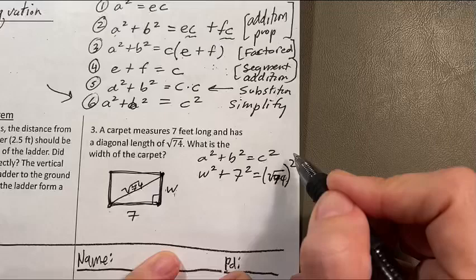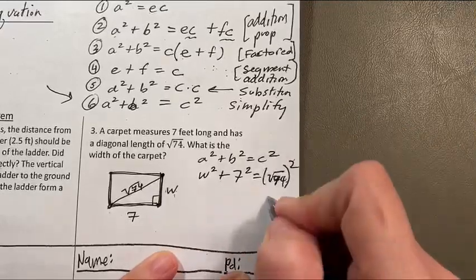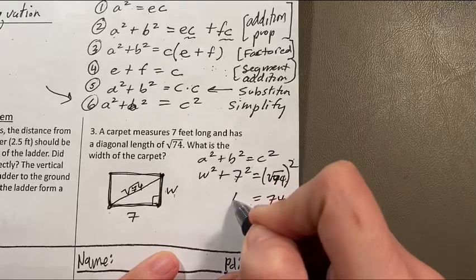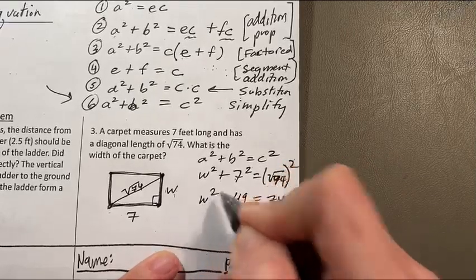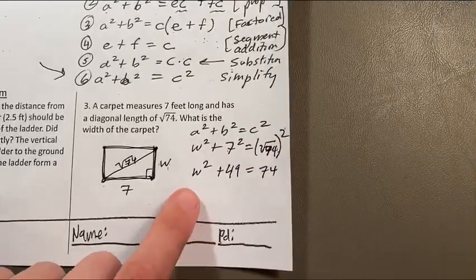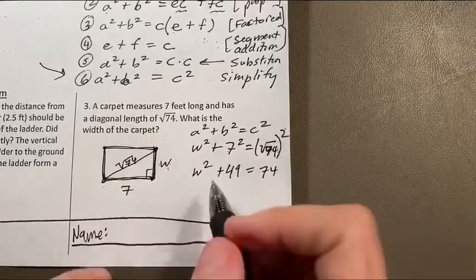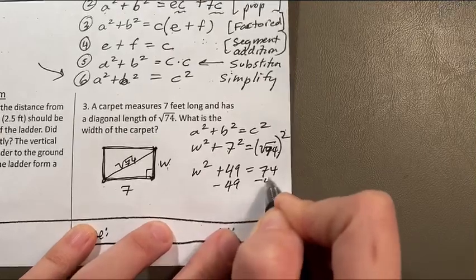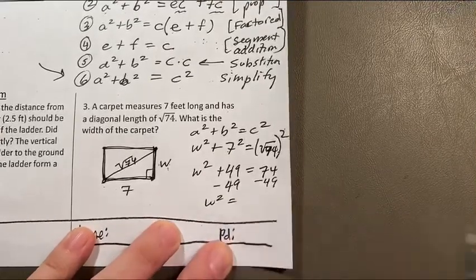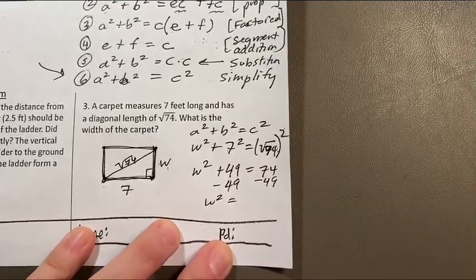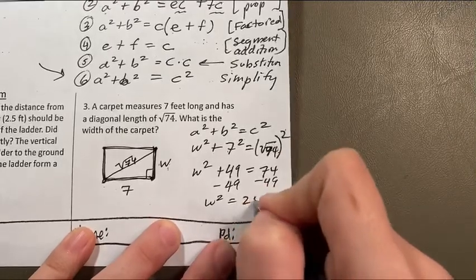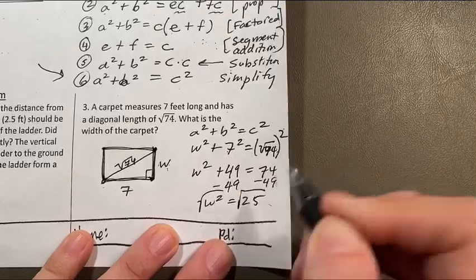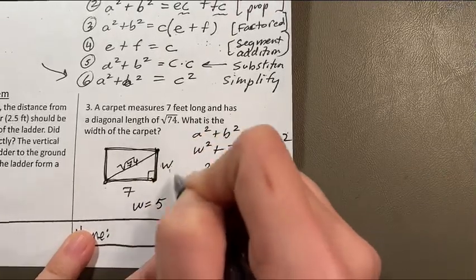The square root of 74 squared is undoing what you just did. It's simply the number 74. 7 squared is 7 times 7, or 49, and w squared is what we started with. So using the Pythagorean theorem, we can solve for w. So let's subtract 49, and we get w squared is equal to 74 take away 49, or 25. So our answer is not 25 though. We must take the square root of both sides. We get w is equal to 5.